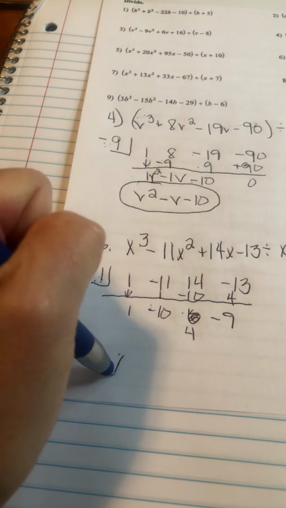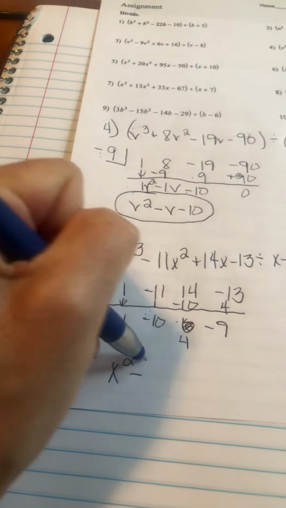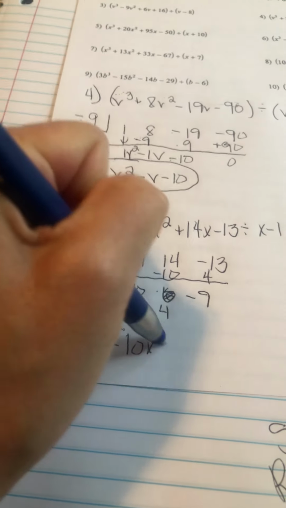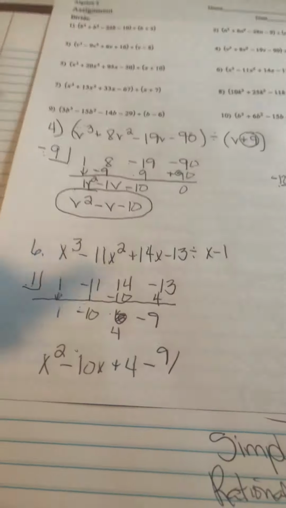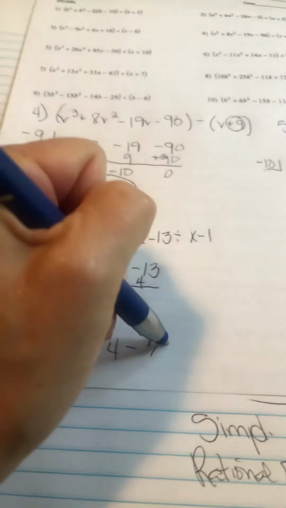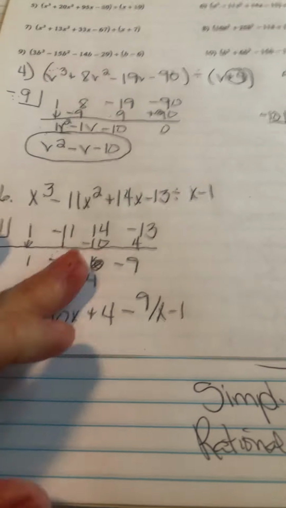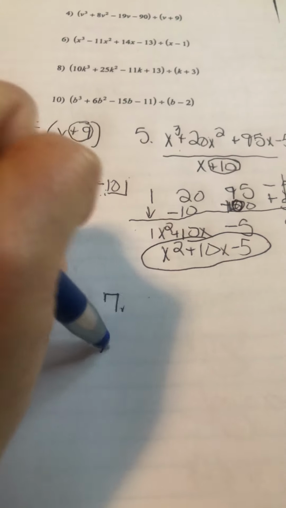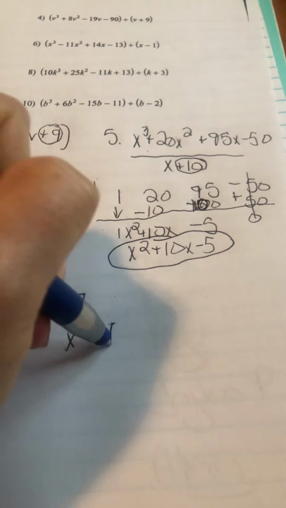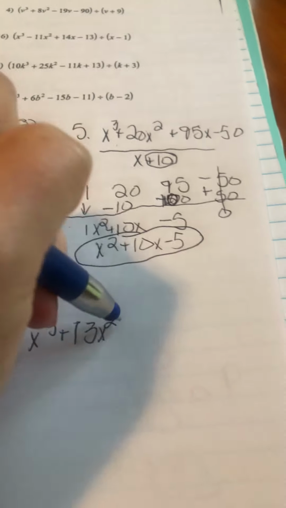That's going to be 1x squared minus 10x plus 4, and then minus 9 over your divisor, x minus 1. So that would be our remainder. So there's your solution.